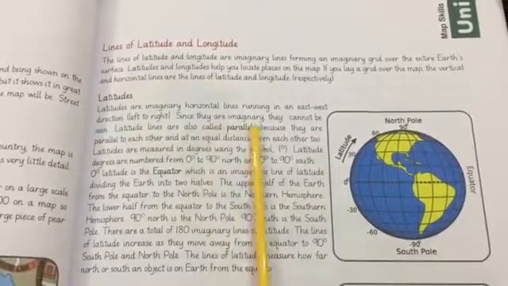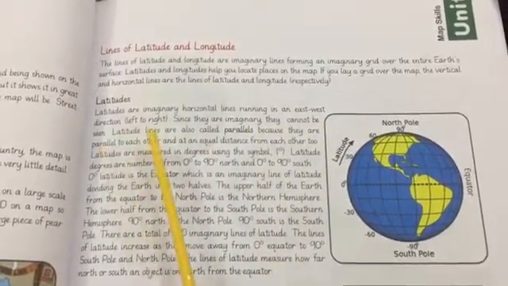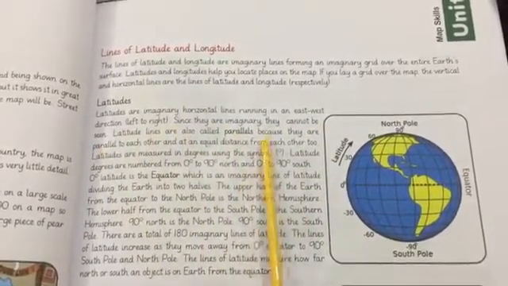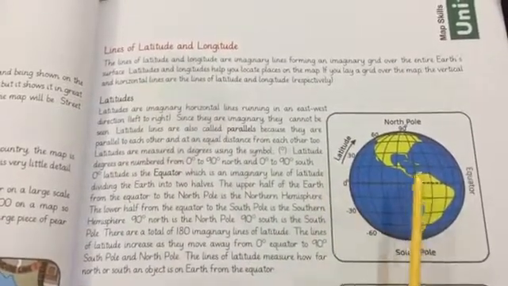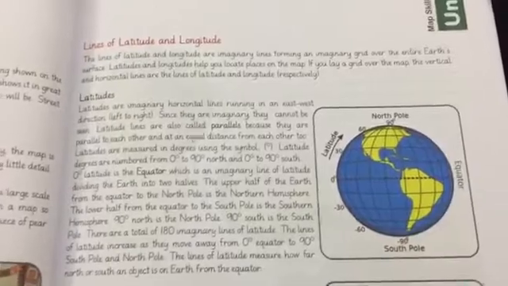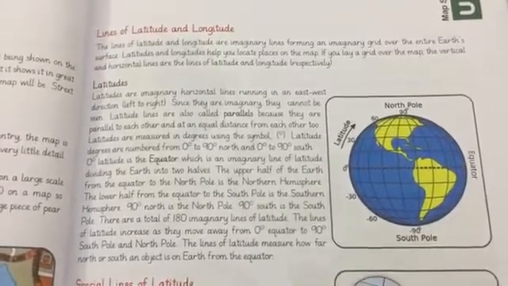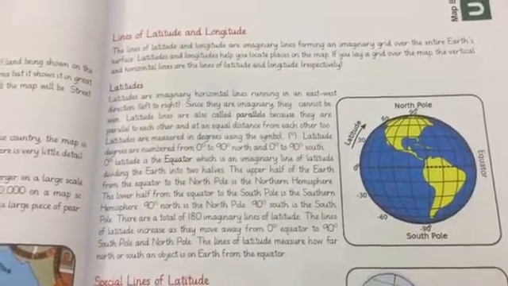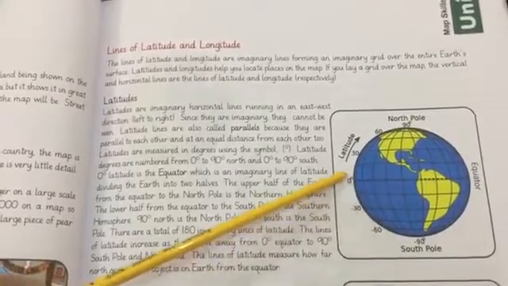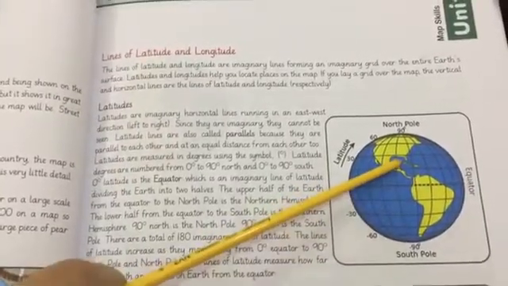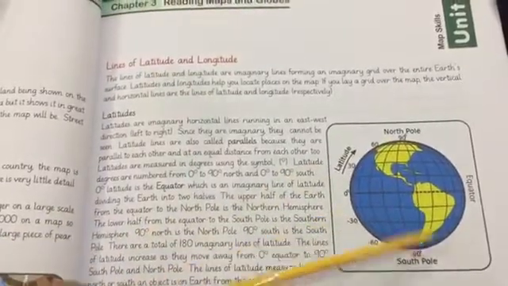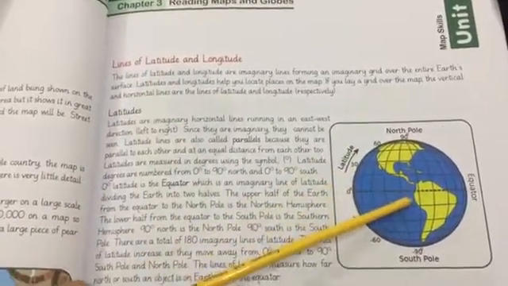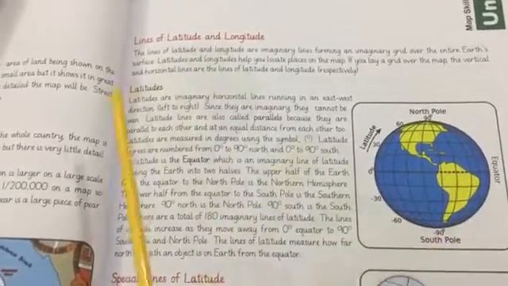They are imaginary, so we cannot see them. Latitude lines are also called parallels. These lines are called parallel lines because they are parallel to each other and they have the same distance from each other. The distance from the central line to the other parallel latitude lines is the same, so that's why they are called parallel lines as well.